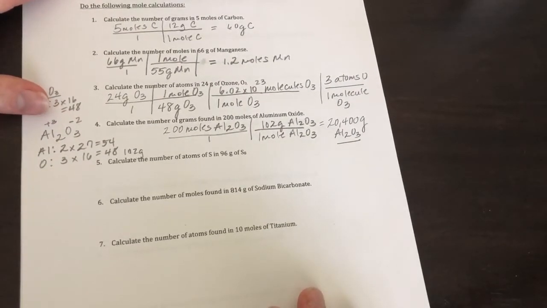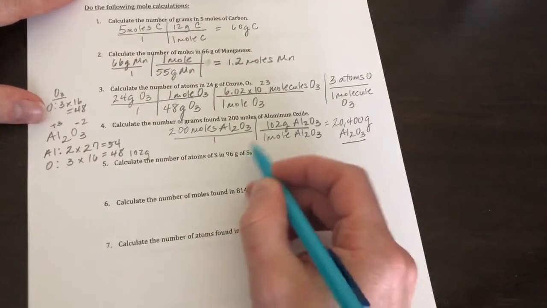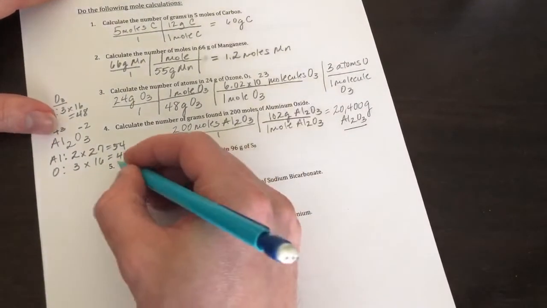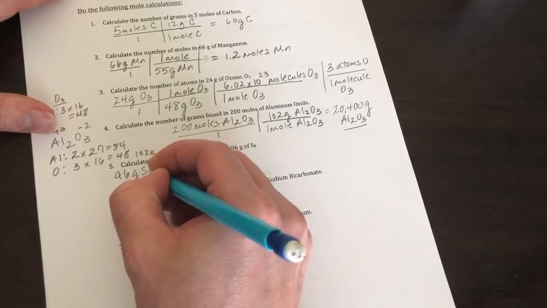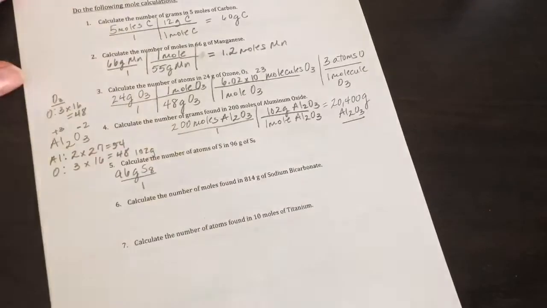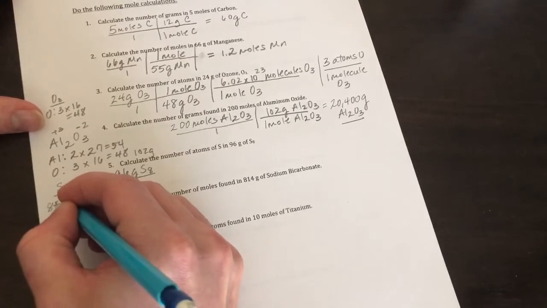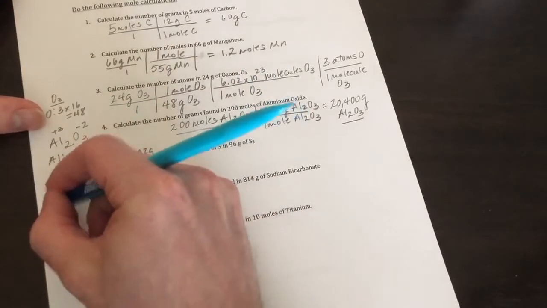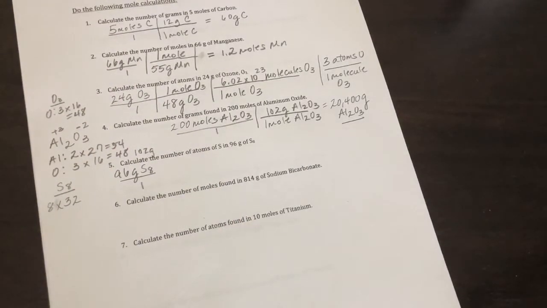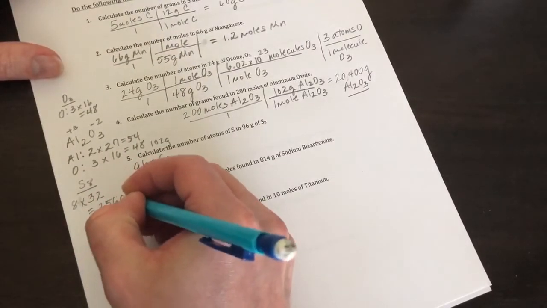Number 5, it says calculate the number of atoms of S in 96 grams of S8. Okay, so S8 is going to be a molecule. Okay, so 96 grams of S8 over 1. So anytime I see grams, I have to go through the formula weight. Now, S8, we're going to have 8 times 32, because sulfur weighs 32. So it has a mass of 256 grams.